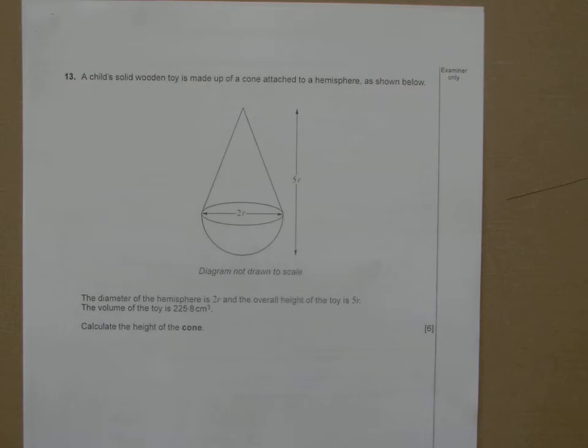A solid wooden toy is made up of a cone attached to a hemisphere as shown below. It says that the diameter of the hemisphere is 2r and the overall height of the toy is 5r.